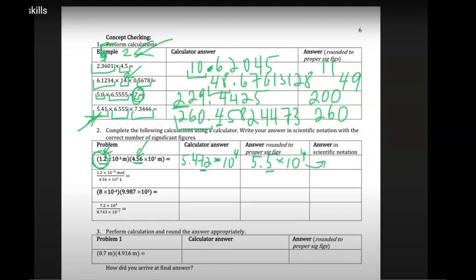Now the next one is 1.2 by 10 to the negative 3rd divided by 4.56. So similar, except now this is division. So I have to do 1.2 divided by 4.56, which gives me 0.263157897.